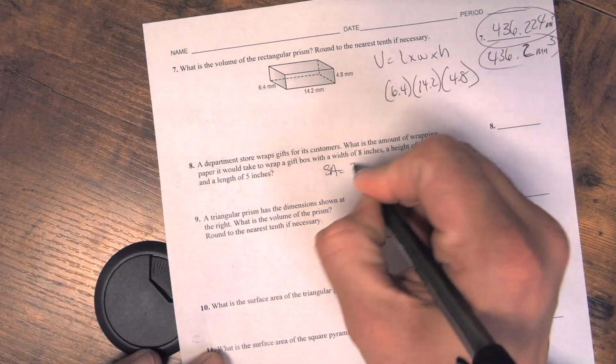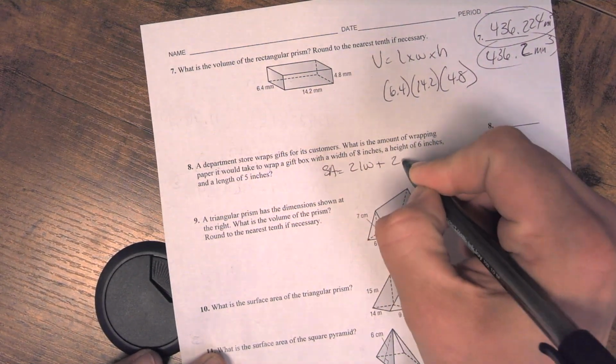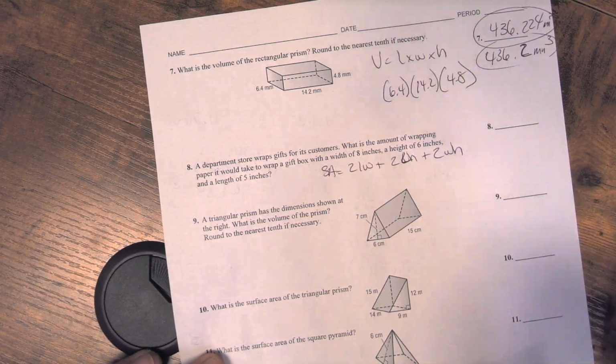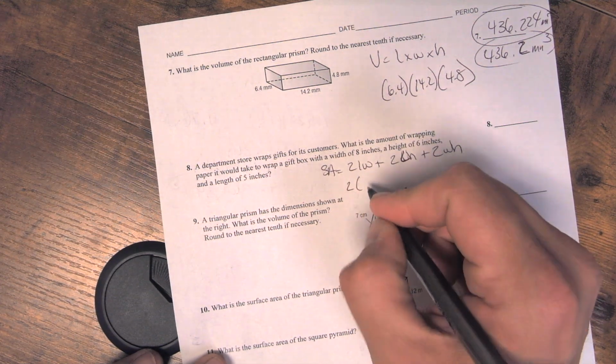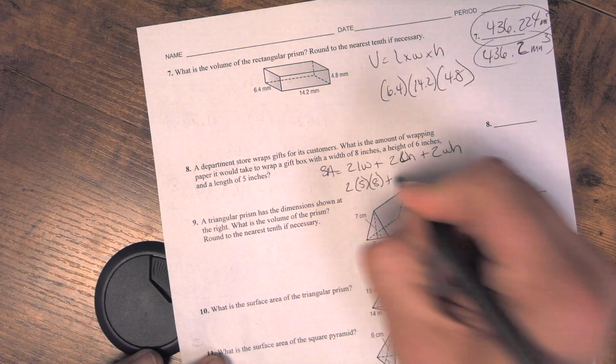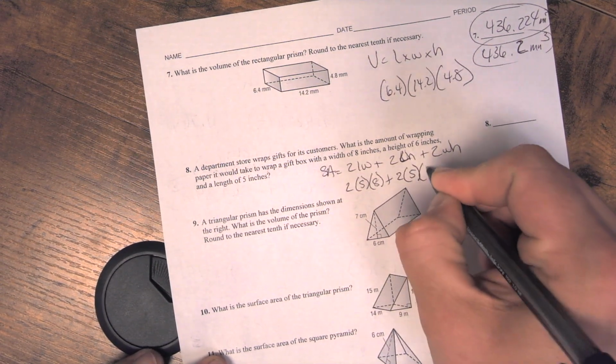So, surface area is 2 times the length times the width, 2 times the length times the height, 2 times the width times the height. So, every time I see L, length, I put 5. Every time I see width, I put 8. And then height was 6.